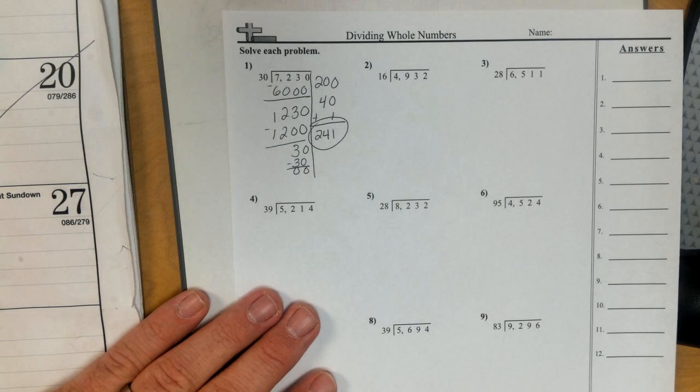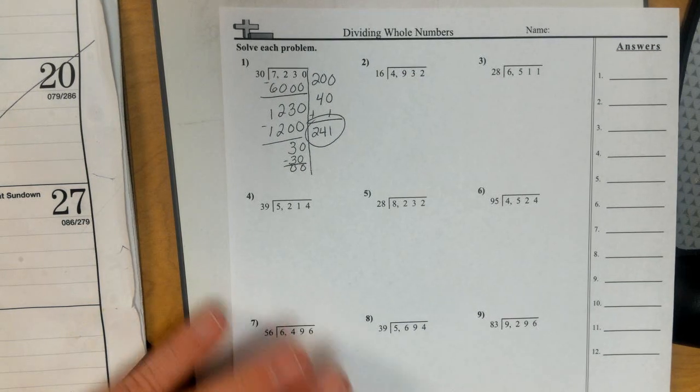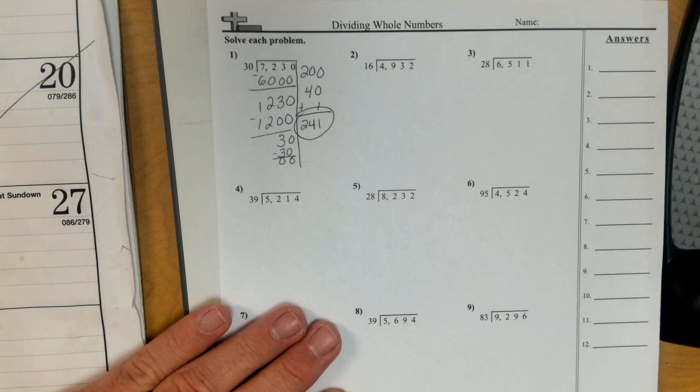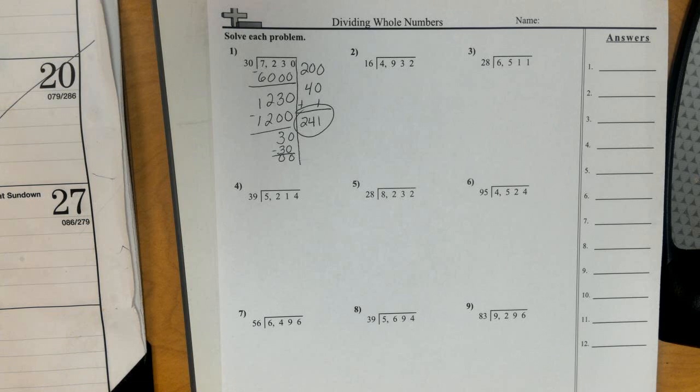Okay, I think that looks similar to something that you've done in the past, so hopefully it does. All right, I'm going to do one more example together with you, and then I'm going to have you try these on your own and submit that back to me using Cami.